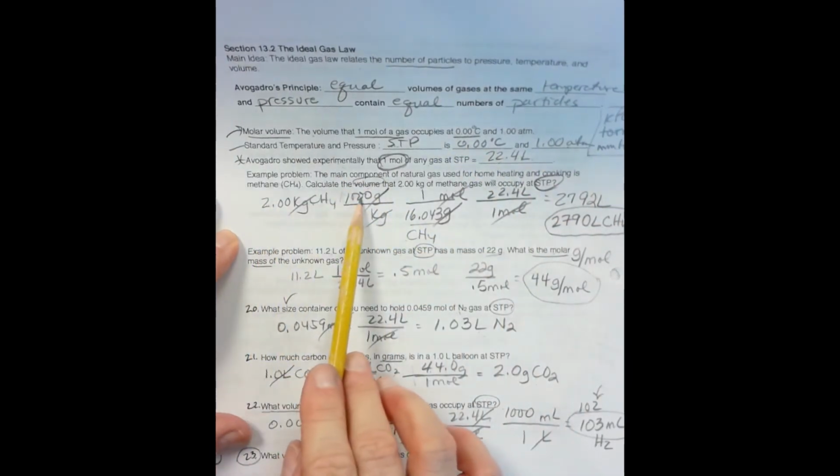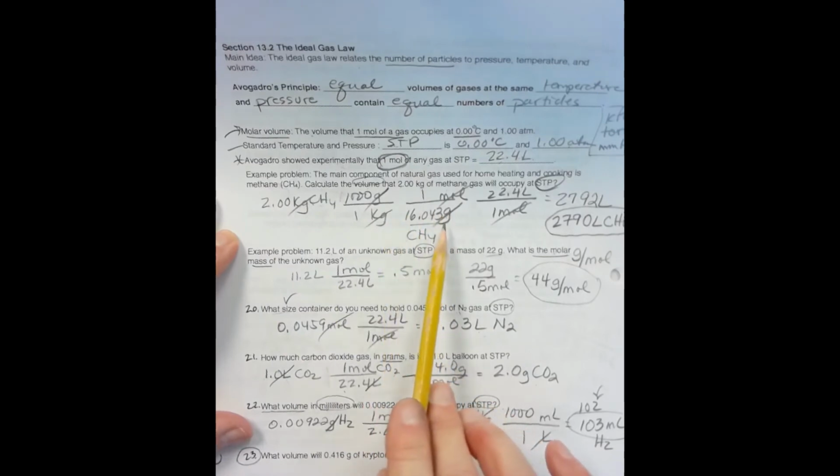So now we say 1 mole over the molar mass of methane. And then we say 1 mole takes up this much volume because that's what Avogadro's principle tells us. So 2 times 1,000 divided by 16.043 times 22.4 gets us 2,792 liters. We're going to adjust that for 3 sig figs, so 2,790 liters.